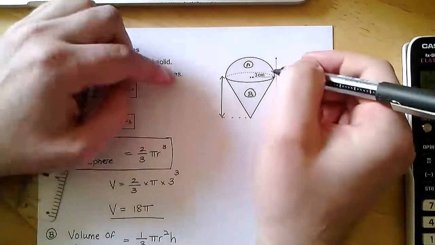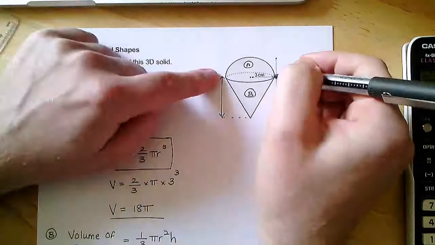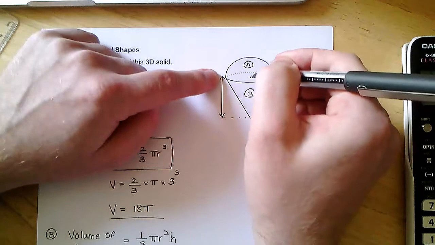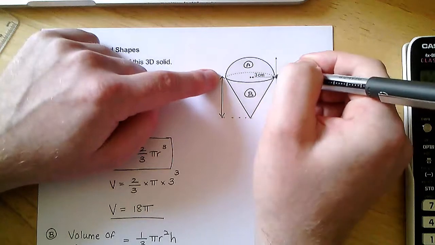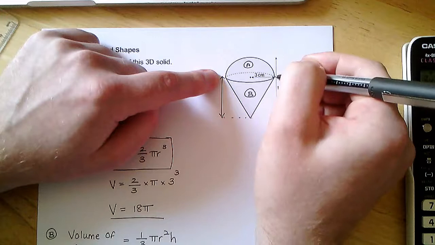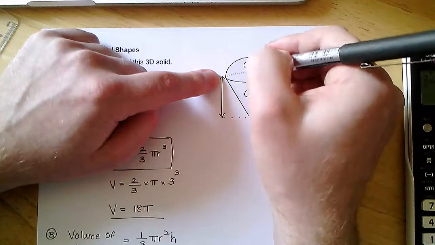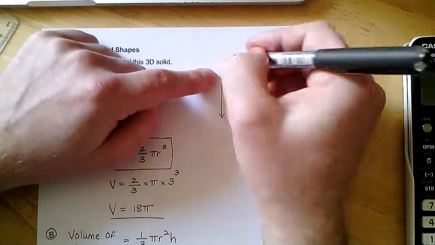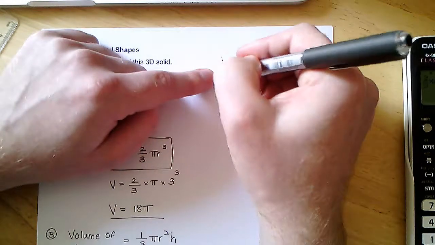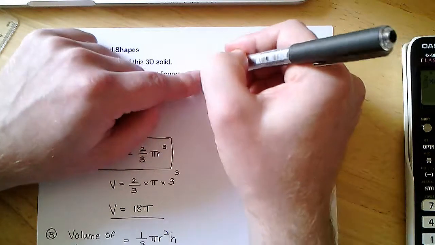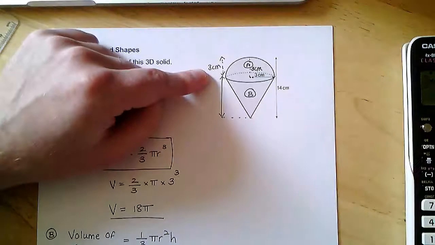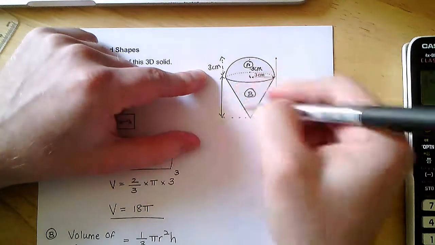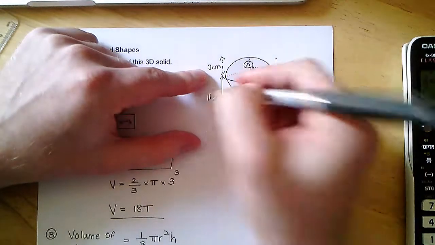Now, a sphere, if it has a radius of 3 centimetres, that means that distance there is 3 centimetres, but it also means that distance there is 3 centimetres. So that part there is 3 centimetres, which means this part here must be 11 centimetres.